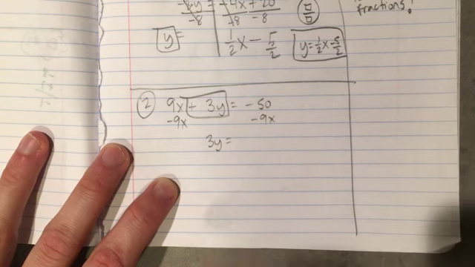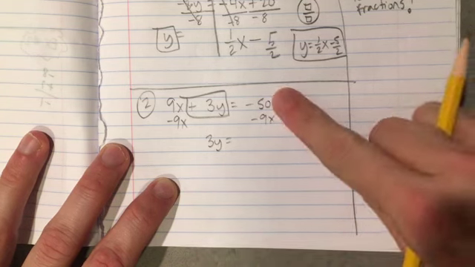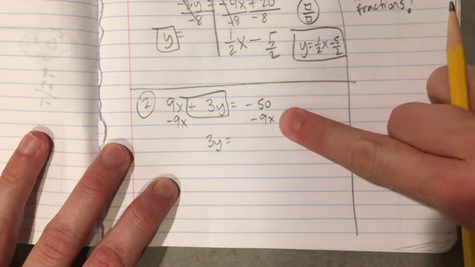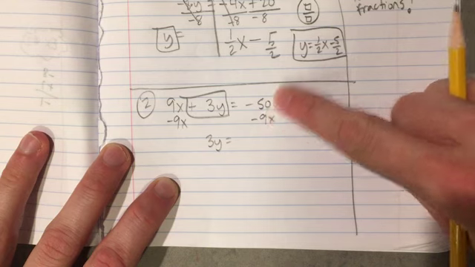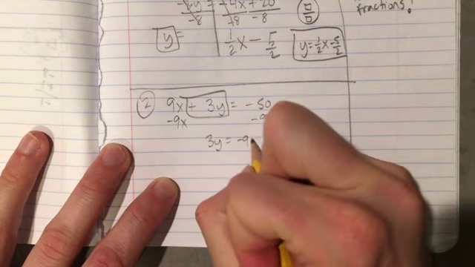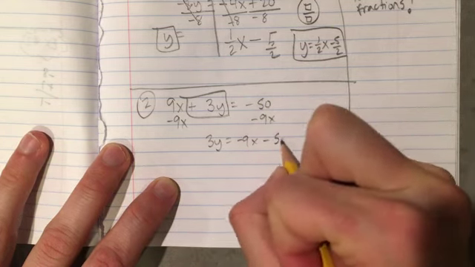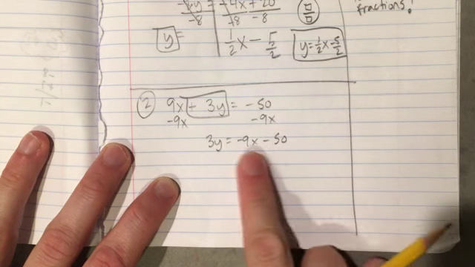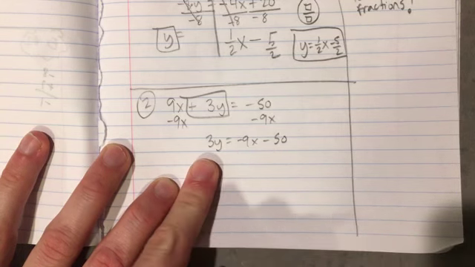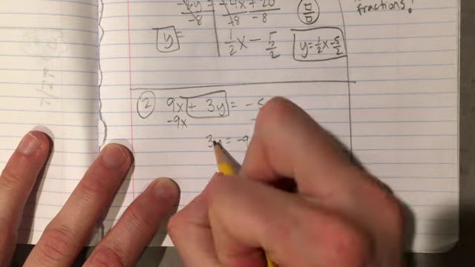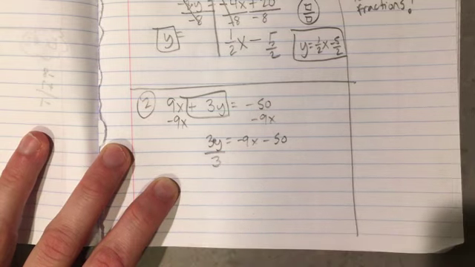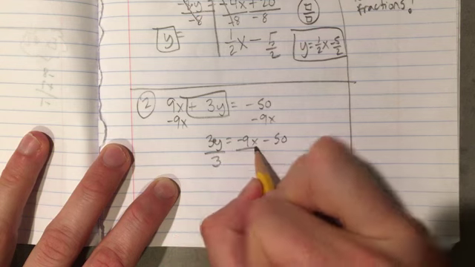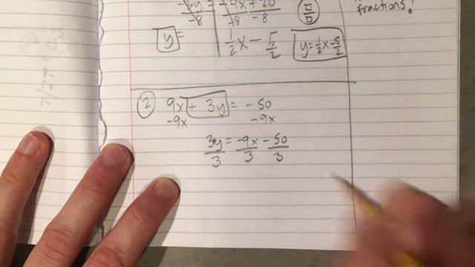And then here, right, your brain's like, something doesn't look right. That's a regular 50. That's a regular x. Numbers and letters can't go together, right? So I'm just going to bring that negative 9x down. I'm going to bring that negative 50 down. I can't combine like terms, but I can divide everything by 3, right? So if I have 3y, to get rid of that and just get y by itself, I divide by 3, divide by 3, divide by 3.